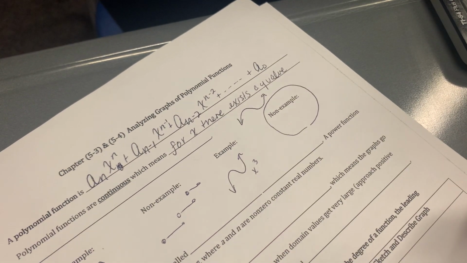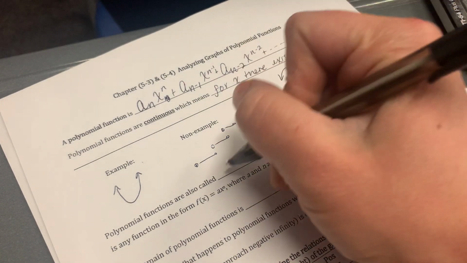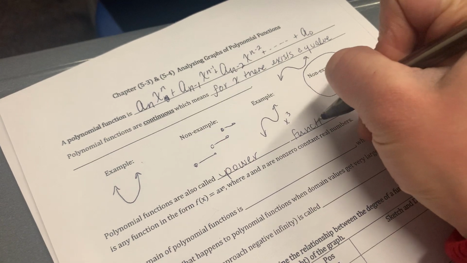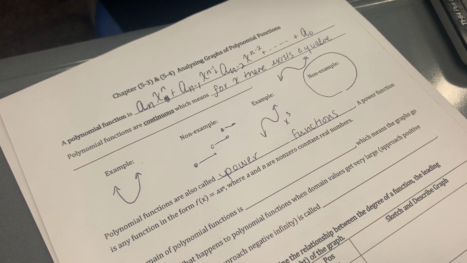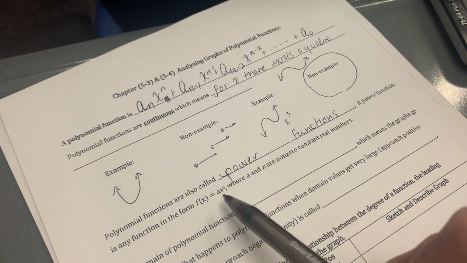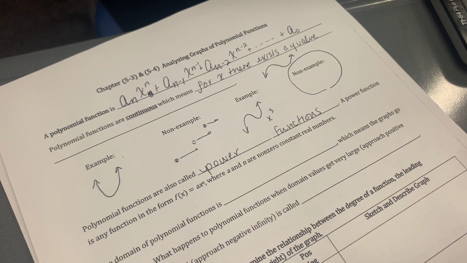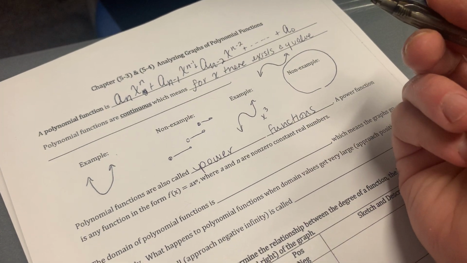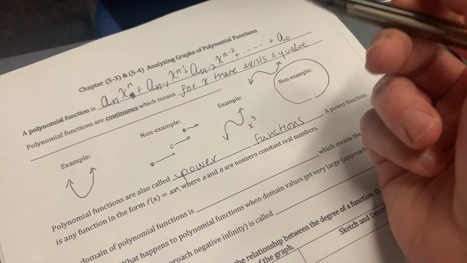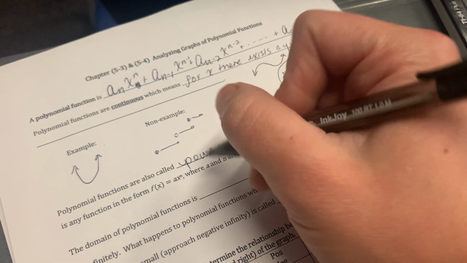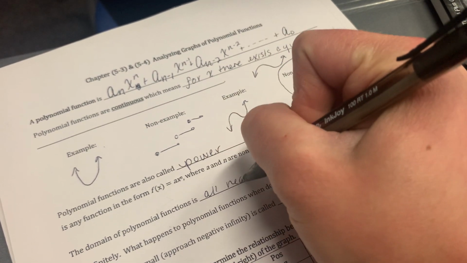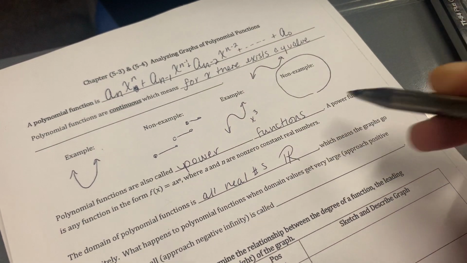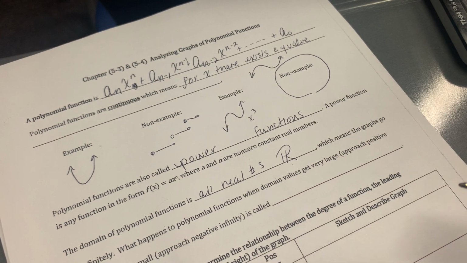Okay, polynomial functions are also called power functions because they're raised to a power. A power function is any function in the form with a coefficient of a, x raised to the nth, where a and n are non-zero constant real numbers. The domain of a polynomial is, so what numbers can we use in polynomials? Well, we're going to get an output for y. All real numbers, and we use our symbol R, okay? Which means the graphs go on infinitely.